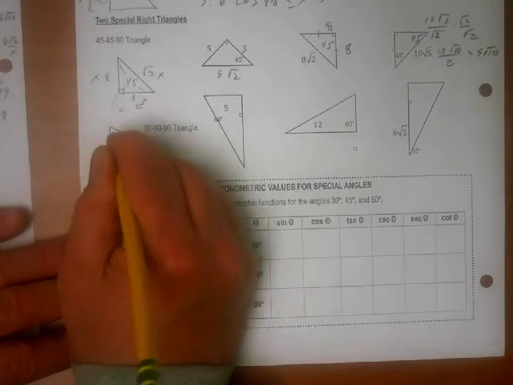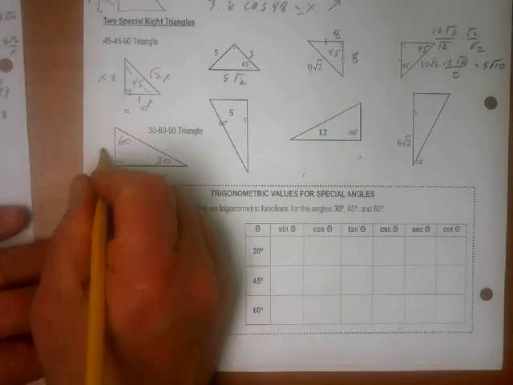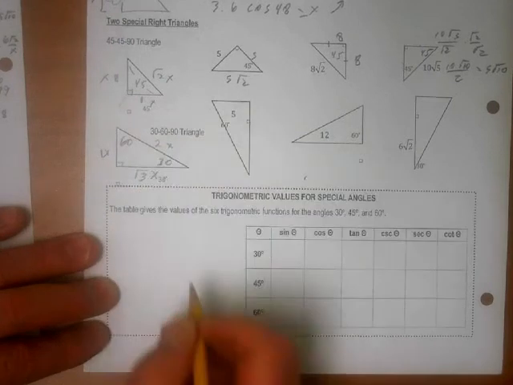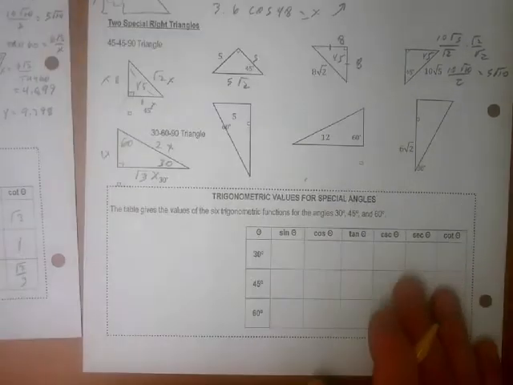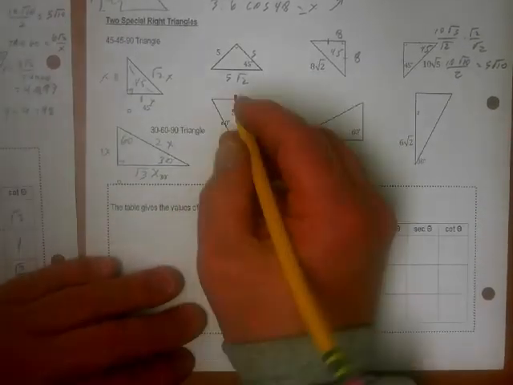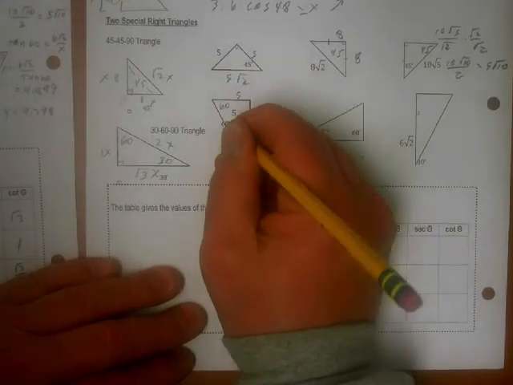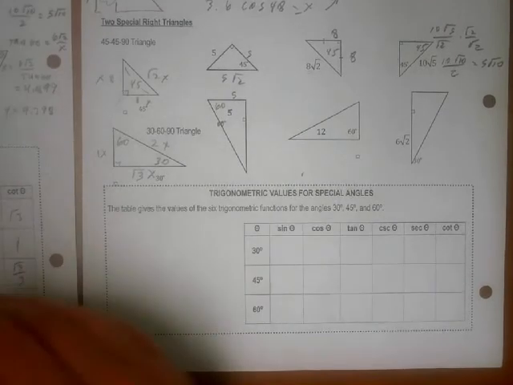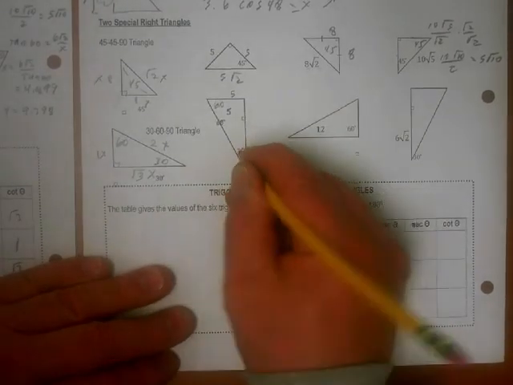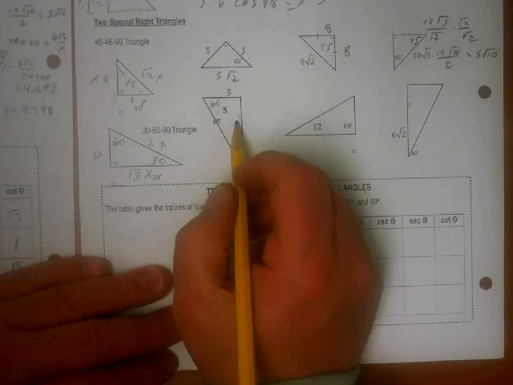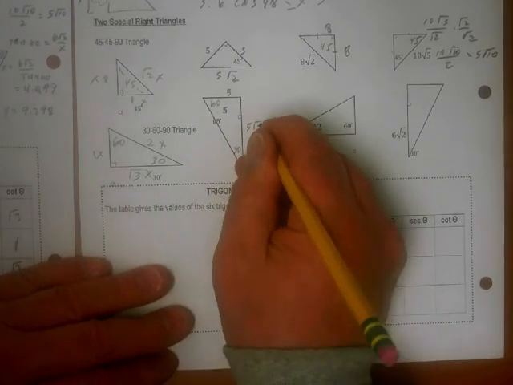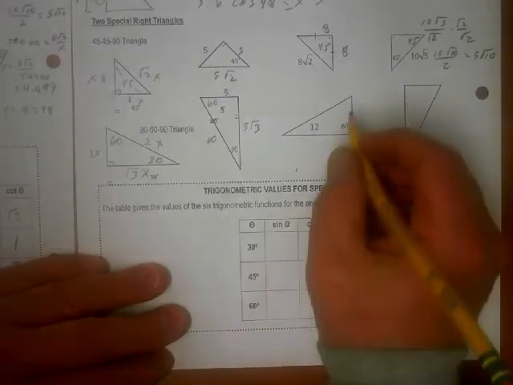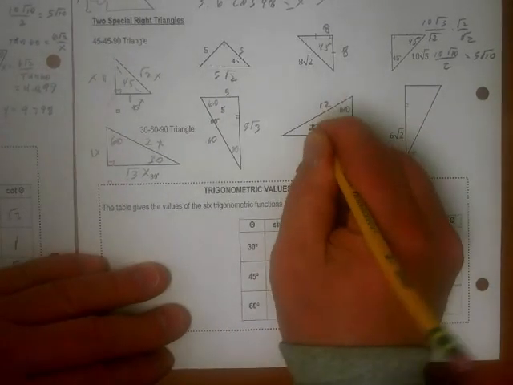Now, the other special right triangle that you have to know is the 30, 60, 90. This side is 1 or 1x. This side is root 3 or root 3 times x. And this is 2 or 2x. Now, the 60 degrees should be right here, and that's 5. That's 30. So if this side is 5, this side over here is 5 root 3. And this side here is going to be 10.